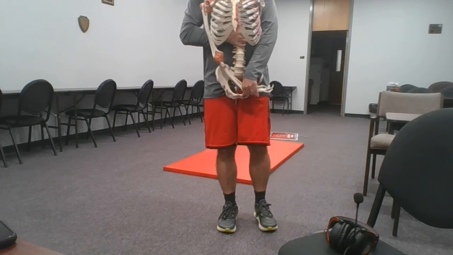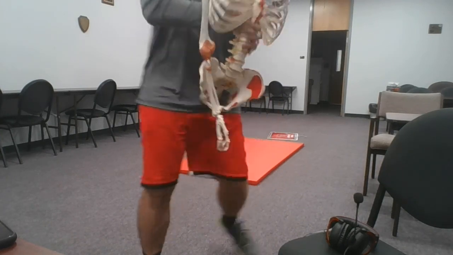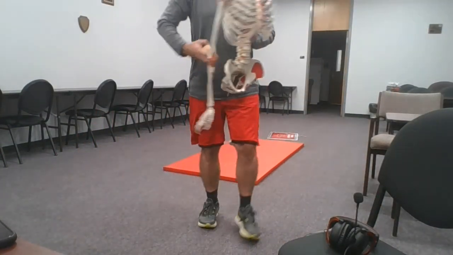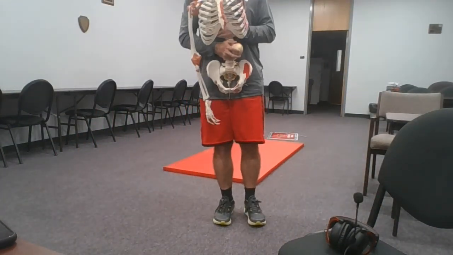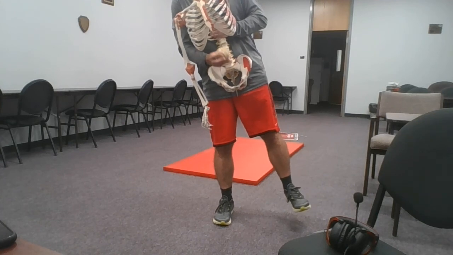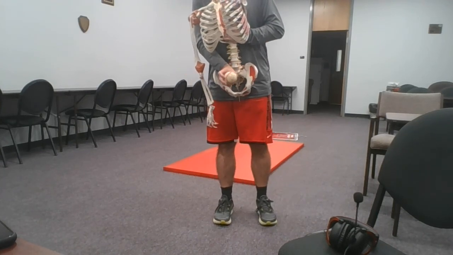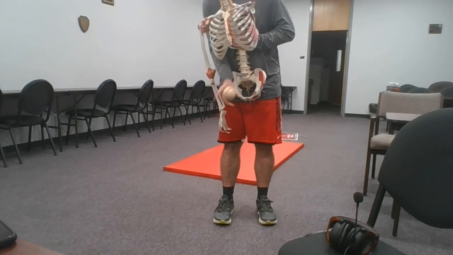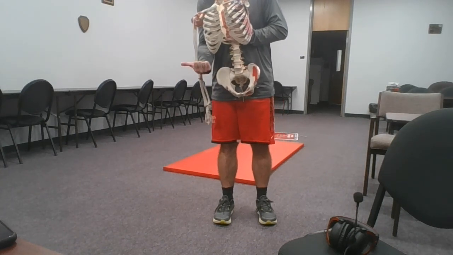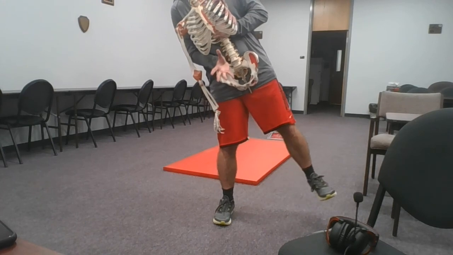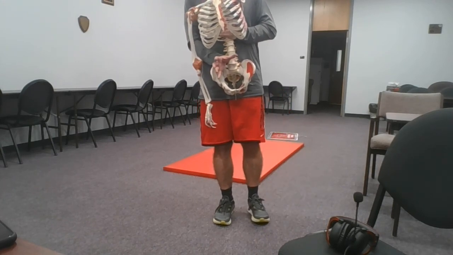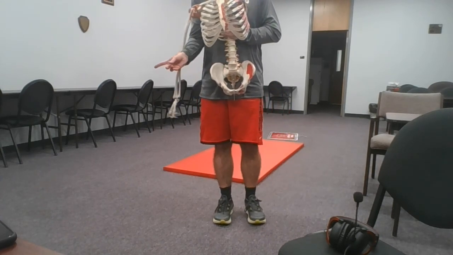Well, if the pelvis was a ball and I gave it the same type of spin and I let the ball roll, how would it roll? It would roll to my right. Right lateral. It would roll to my right side.